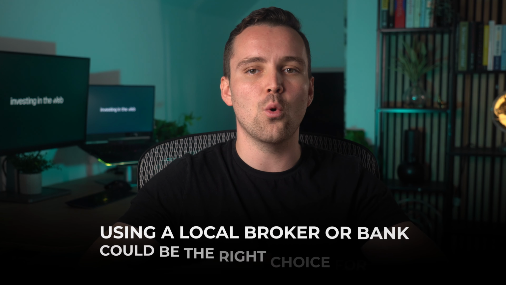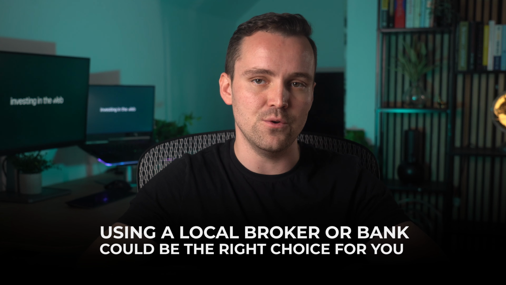These fees can include account maintenance charges, transaction fees, and sometimes even additional charges for accessing certain types of financial instruments. If you prefer a more personalized service or want to invest in specific local securities that might not be available on international platforms, using a local broker or bank could be the right choice for you. However, make sure to consider the higher costs and how they might impact your overall returns.